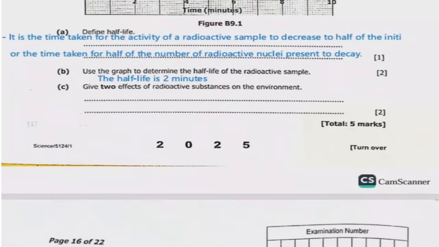Okay, now we come to C, which is give 2 effects of radioactivity substances on the environment. So they're asking for 2, but there are main effects of radioactivity on the substance. We can start with 1. It causes genetic mutation. The other one is it also causes cancer. Cancer, leukemia, those kinds of cancers are also caused by radiation.